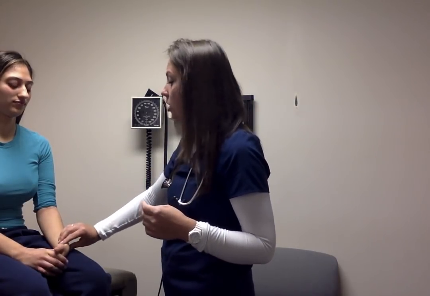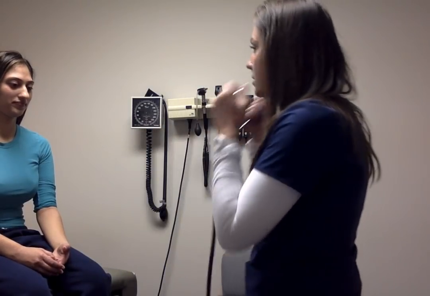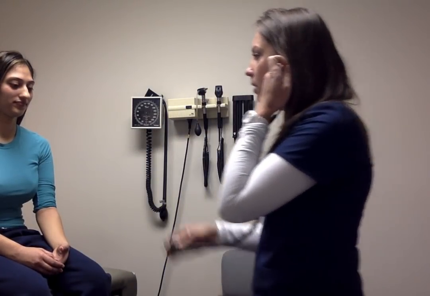The normal rate is supposed to be from 12 to 20, and to check that, I'm gonna pretend that I'm checking her pulse, and while I'm doing it, I'm gonna count and see how she's breathing. So her rate was 15. So it's normal. I'm gonna check your lung sounds, anterior, posterior, and lateral.